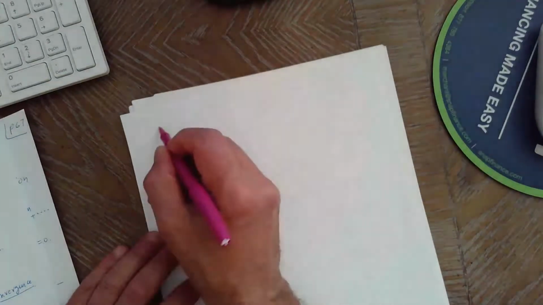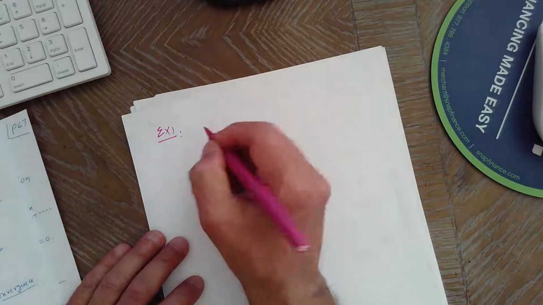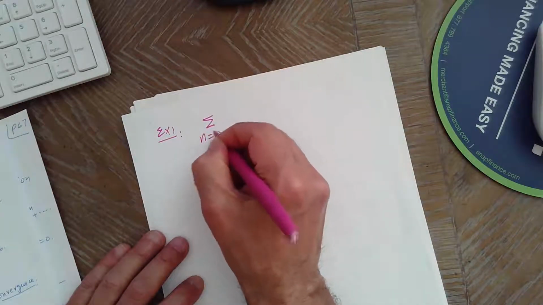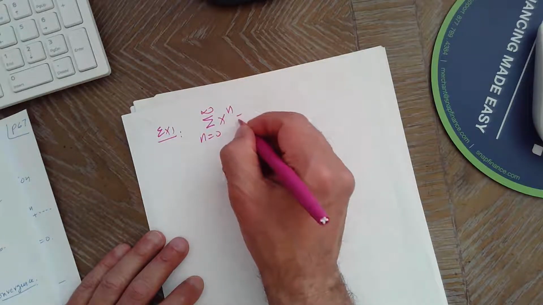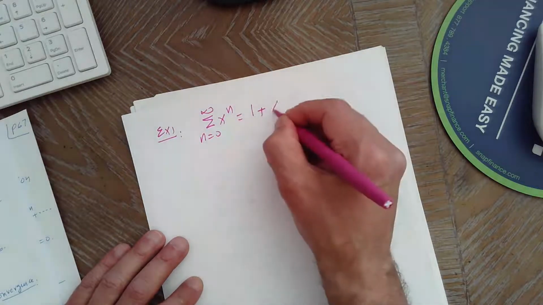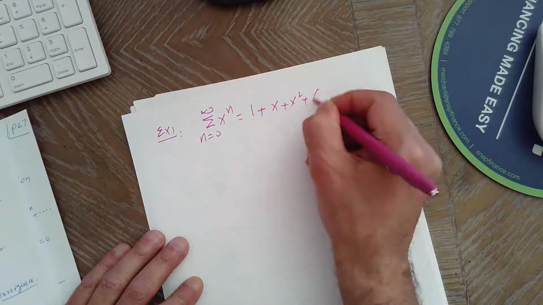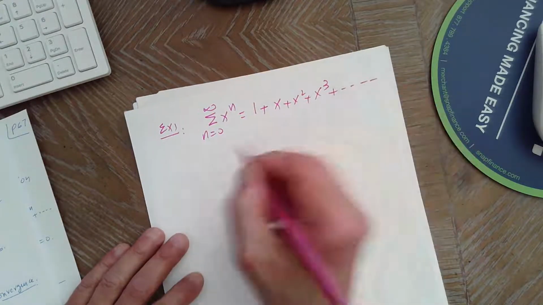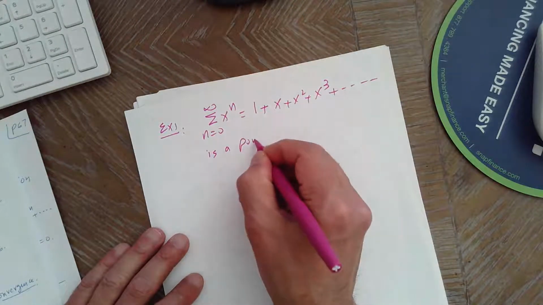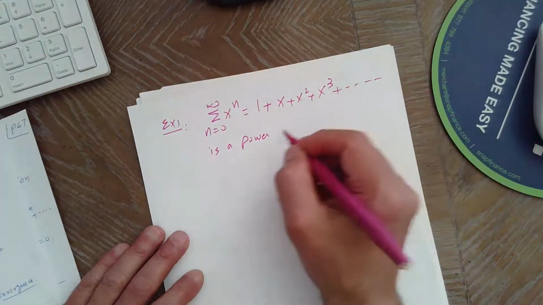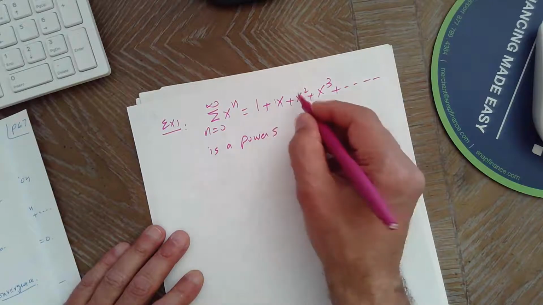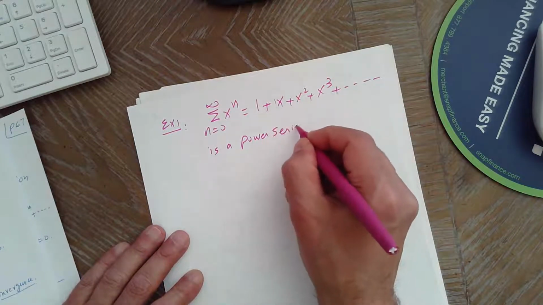So we know of at least one power series, which is this, sigma n equals 0 to infinity x^n. x to the 0 is 1, x to the 1, x squared, x cubed, and so on. This is a power series, obviously, it takes that form. The constants are all ones though, centered at 0.